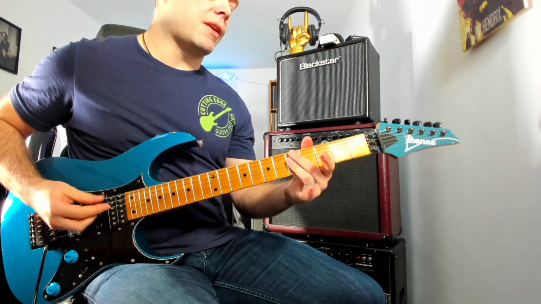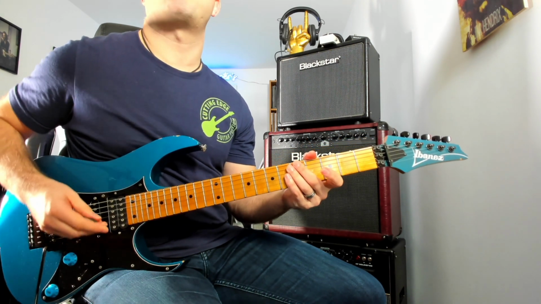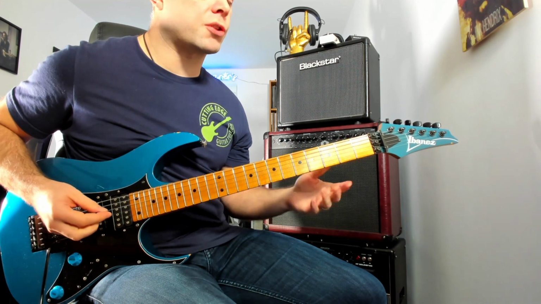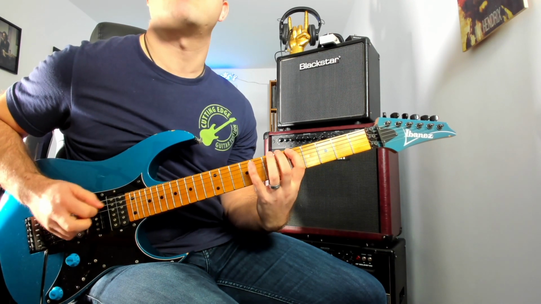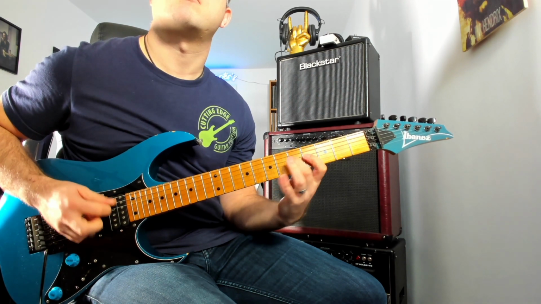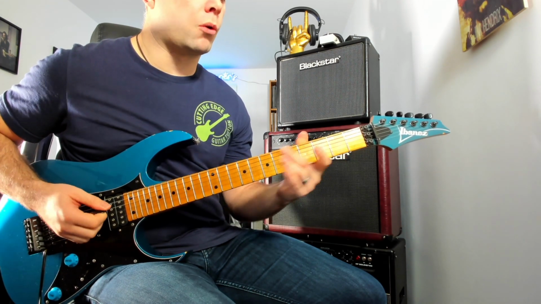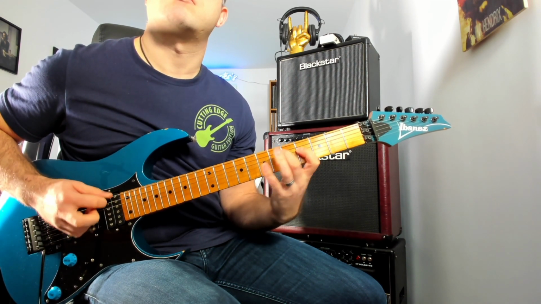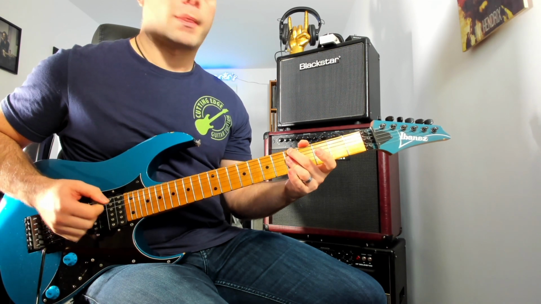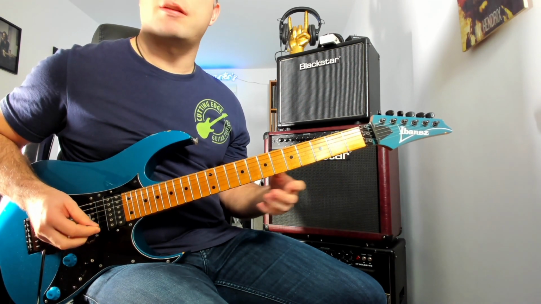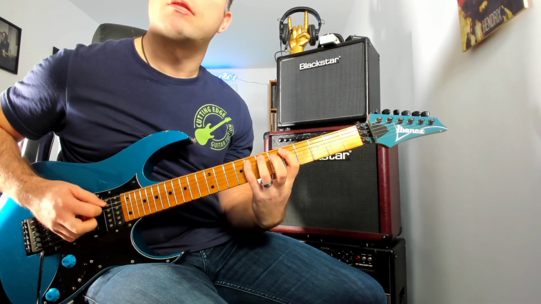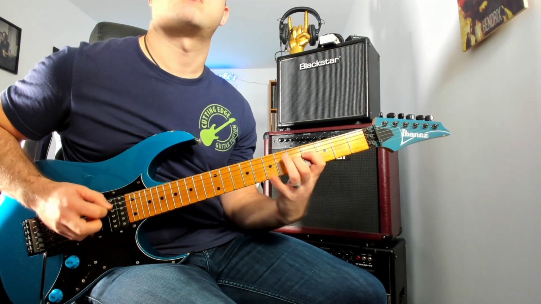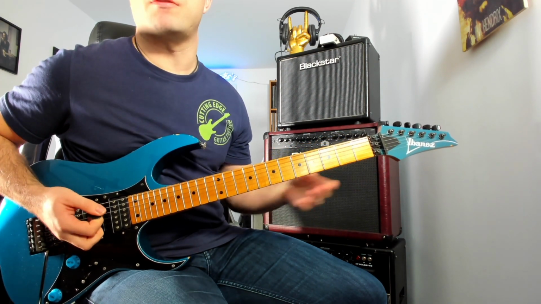Okay, next, minor 7. Generally speaking, we've got 2 options over this chord. The 2 options that you've got would be either the Aeolian mode or the Dorian mode. The difference between the 2 is that the Aeolian has a flat 6 and your Dorian has a major 6. We're talking about intervals here, okay?